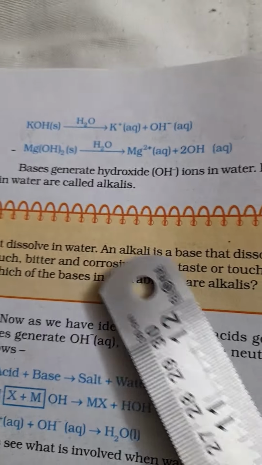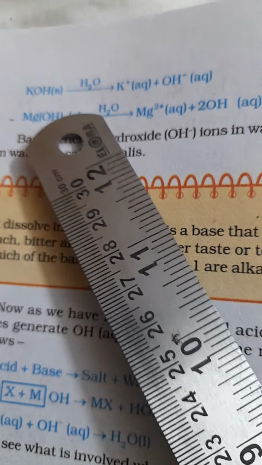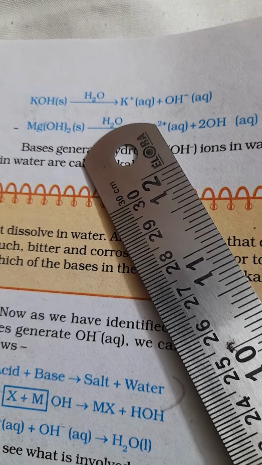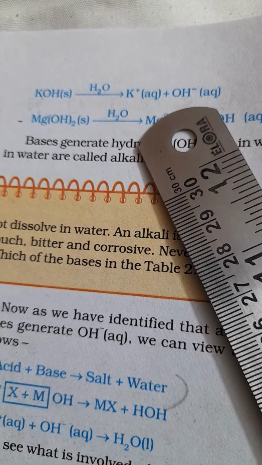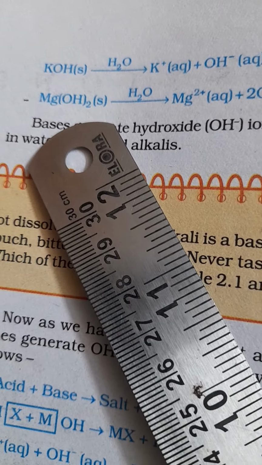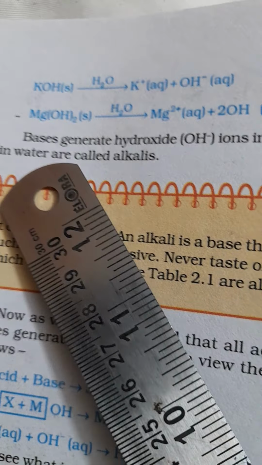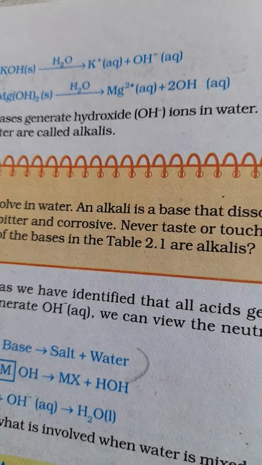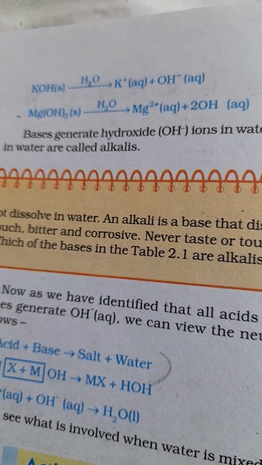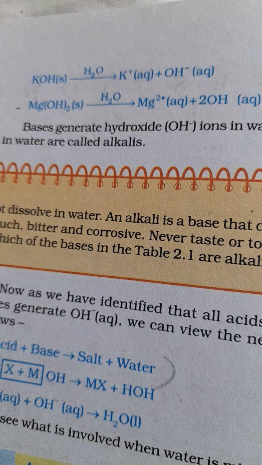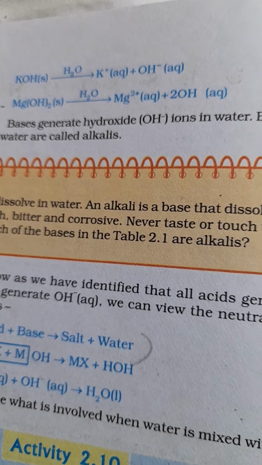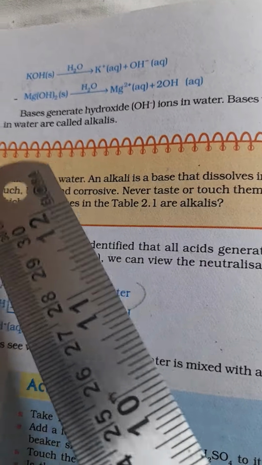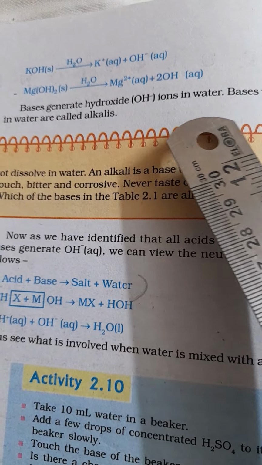Similarly, KOH, potassium hydroxide, in the presence of water gives K plus and OH minus ions, and Mg(OH)2, magnesium hydroxide, in the presence of water gives Mg2 plus and 2OH minus. Why 2 plus? Because magnesium has 2 valence electrons, so it donates 2 electrons and forms 2 plus ions. So what do you understand from all this? Bases give hydroxide ions in water.